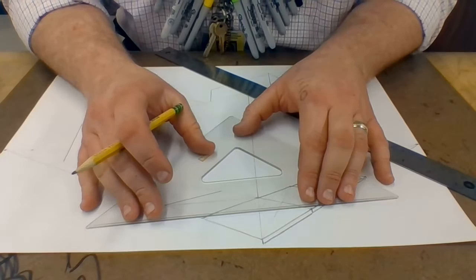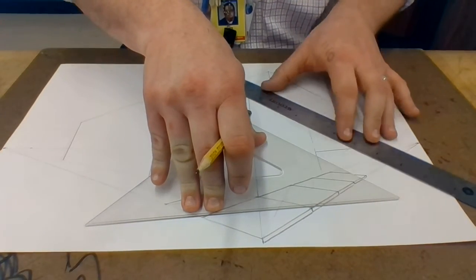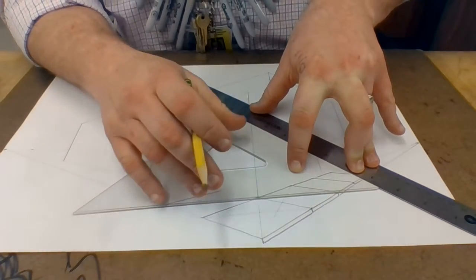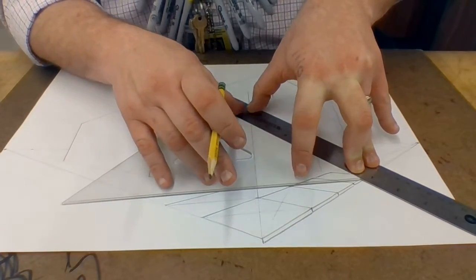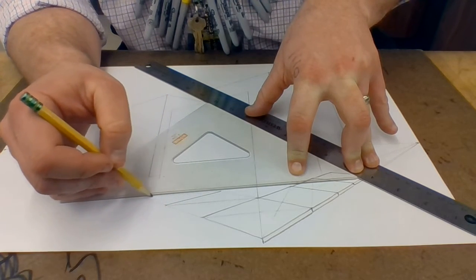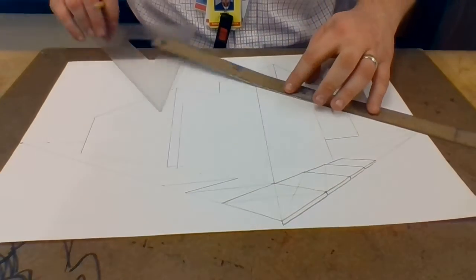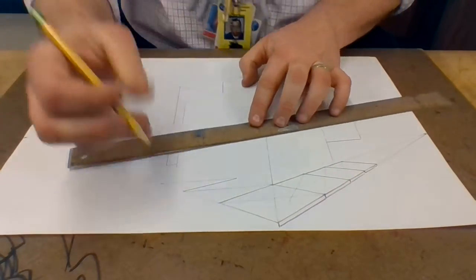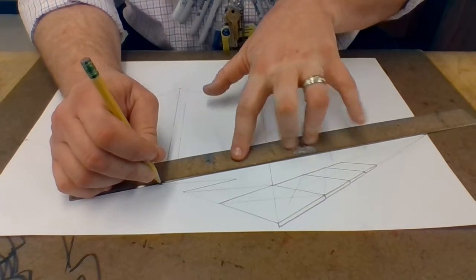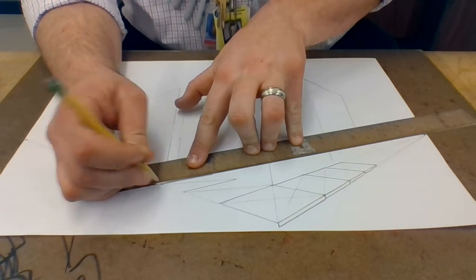So I'm going to go back to my original corner to corner line here, lock my ruler up against it, and now I'm going to slide to the third box, or the third sidewalk square, draw that line, make a mark, and now that is going to go back to the horizon line.